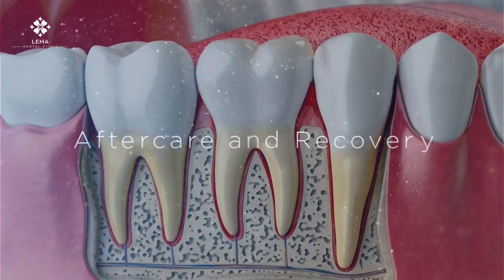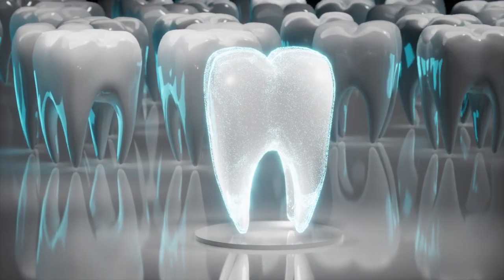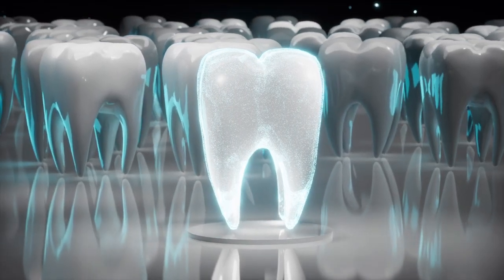Aftercare and recovery. After root canal treatment, it's normal to experience some mild discomfort or swelling for a few days, which can be managed with an over-the-counter pain medication. Your dentist will give you aftercare instructions to help with recovery, including recommendations for oral hygiene and when to return for a follow-up appointment. Once the tooth is fully restored, it should function just like any other healthy tooth.